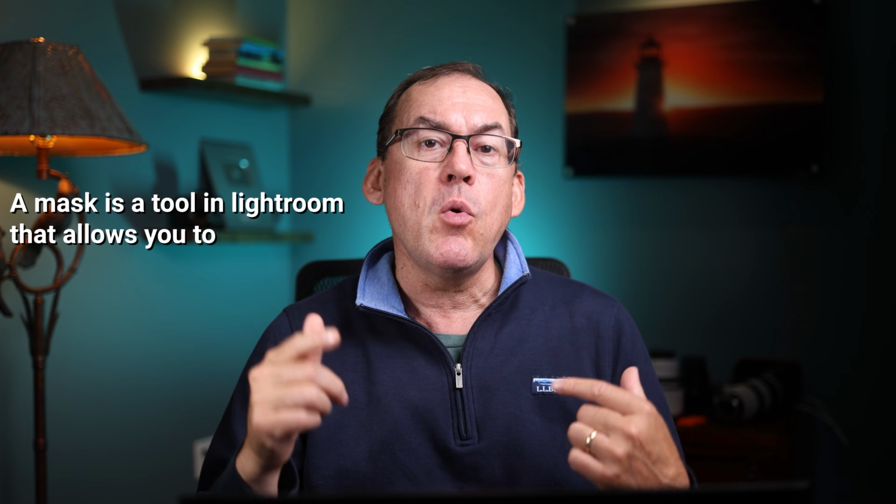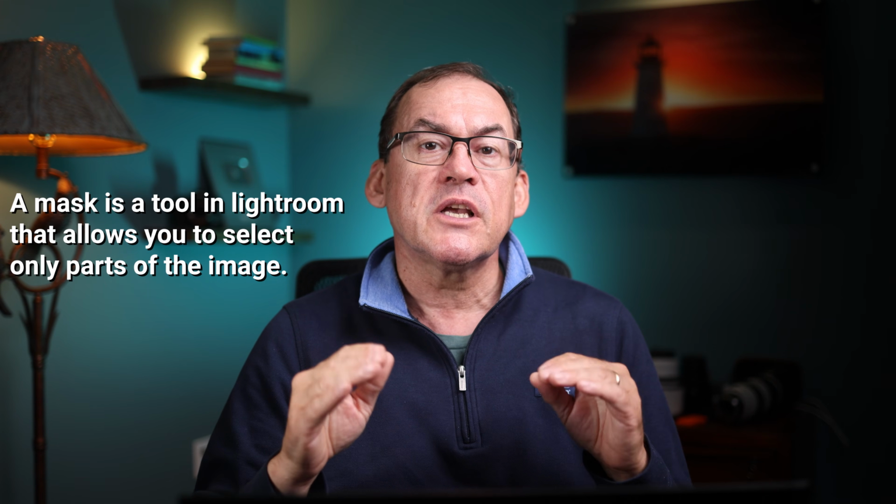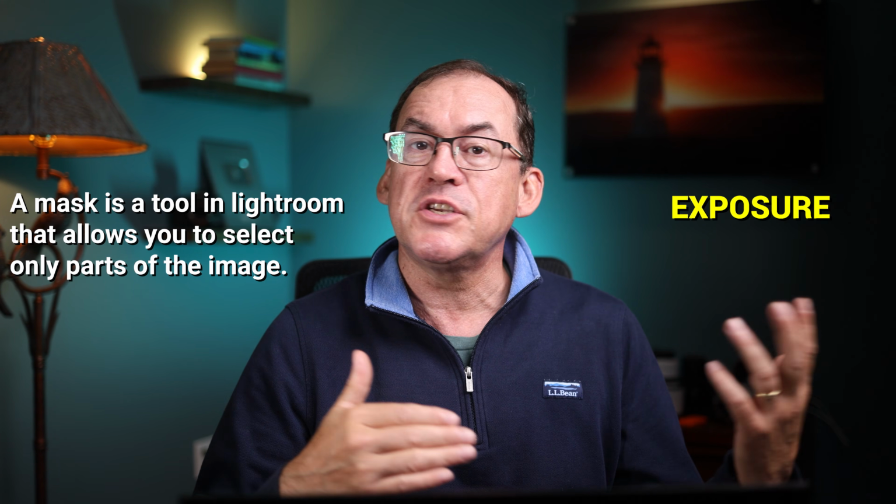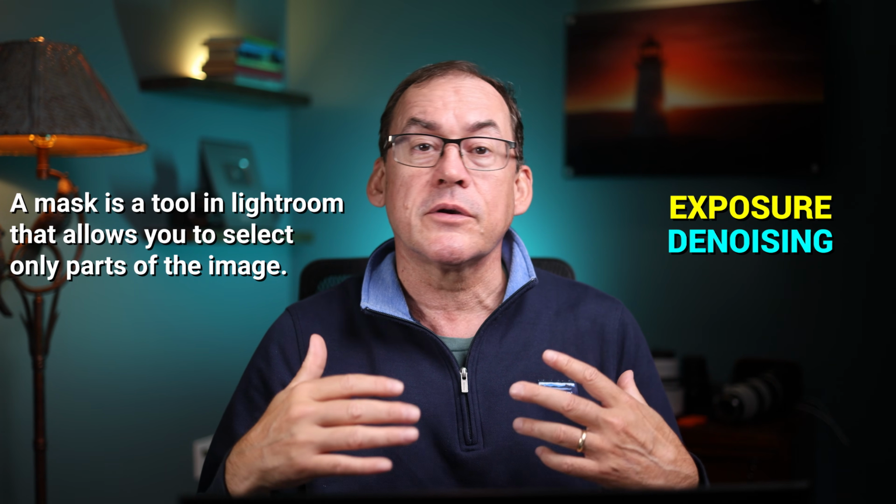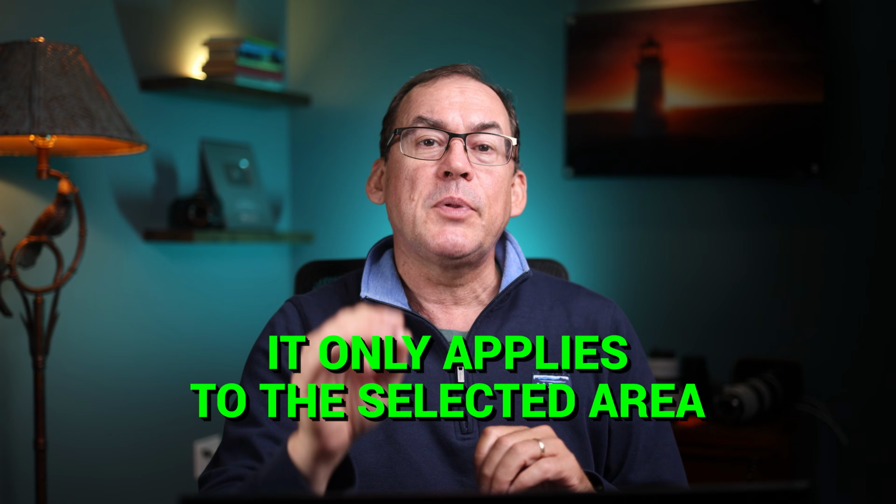Okay, a quick intro about what we're talking about here. A mask is a tool in Lightroom that allows you to select only parts of the image, such that when you apply an effect like changing exposure or denoising or changing the white balance, it only applies to the selected area. A reminder that hitting O on the keyboard will show your mask in red by default.